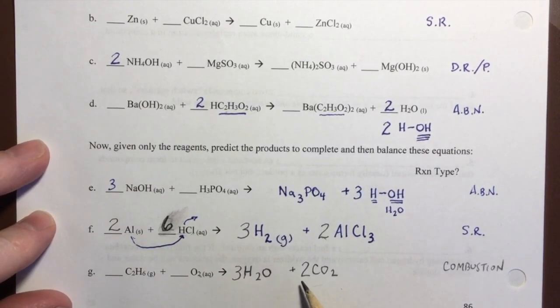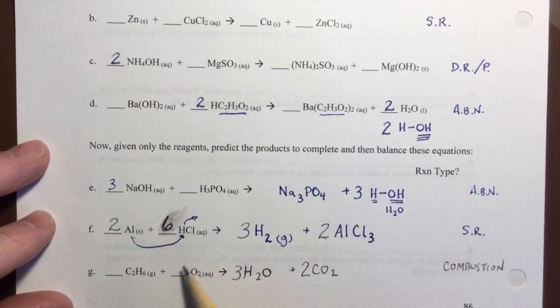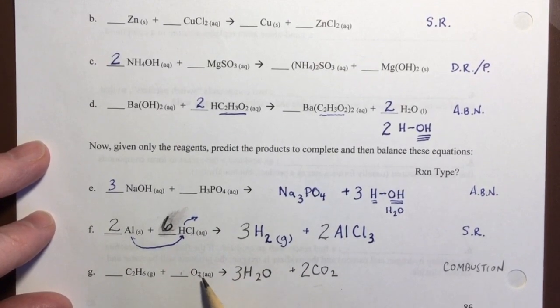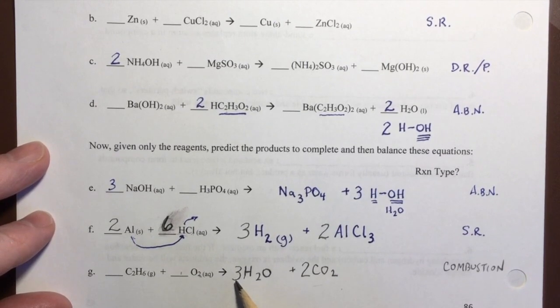Now this is a bit of a challenge because I have another situation where I can't just change one coefficient and have everything balanced. If I have 7 over here and only 2 here, there is no whole number that I could put right here to make everything balance. If I put a 3 here, it makes this 6, and that's too few. If I put a 4 here, it makes this 8, and that's too many. So somewhere between a 3 and a 4 would be perfect. But I'm not allowed to have fractional numbers or decimal numbers as coefficients. So what do we do in this case?